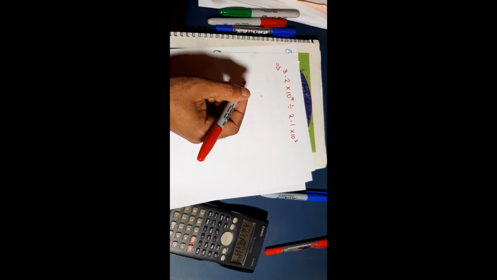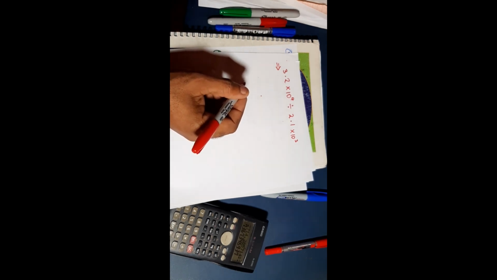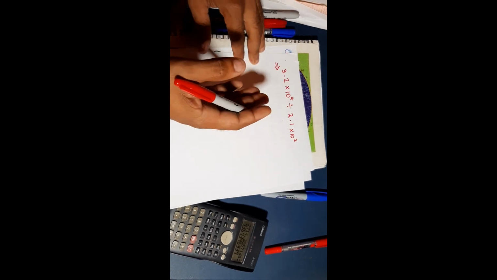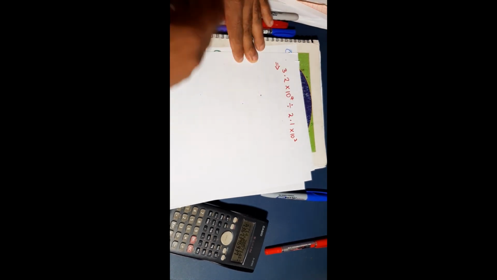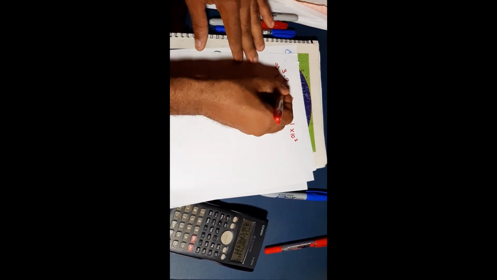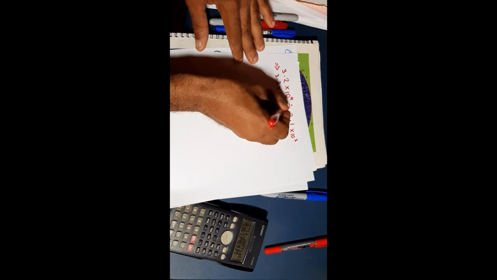More than likely, if it's a multiple choice question, just make sure that you're practicing these things so that you can solve it using your head. So we know that 10 squared is 100, 10 cubed is 1,000, 10 to the 4th is 10,000. So it's 3.2 times 10,000.